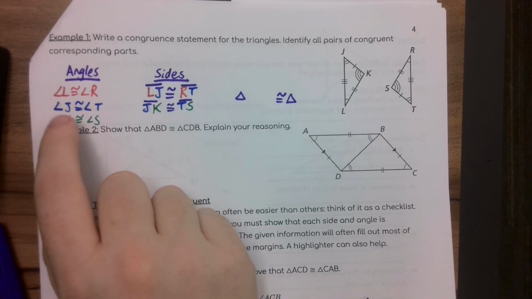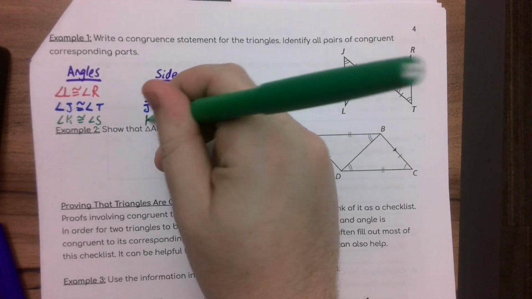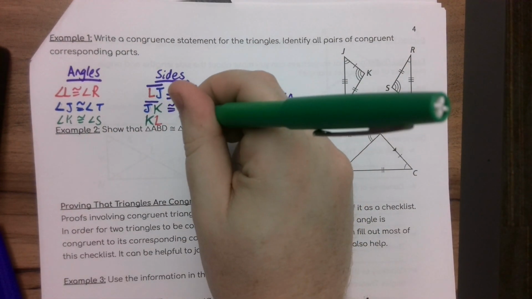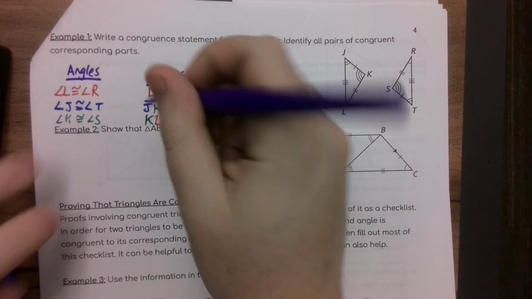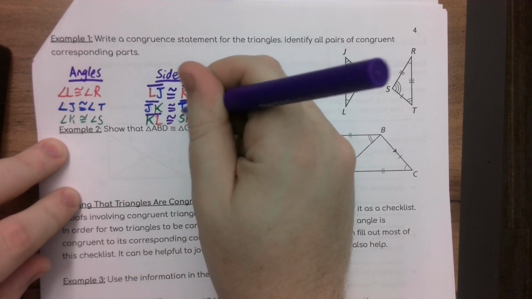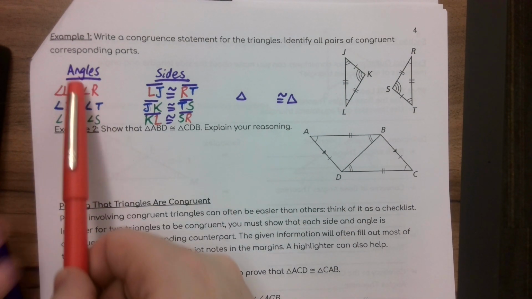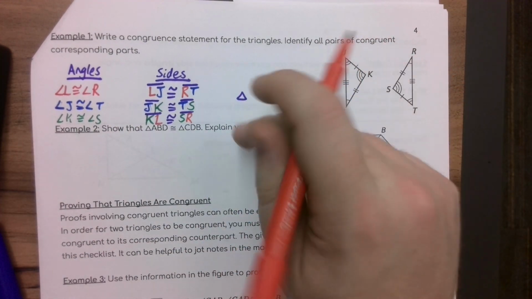The last pair, I usually take the last letter and pair it with the first one. So KL is congruent to, well, K is congruent to S, and L is congruent to R. So side KL is congruent to line segment SR. When it comes to making the final statement, the letters' order doesn't really matter as long as it matches on both sides.